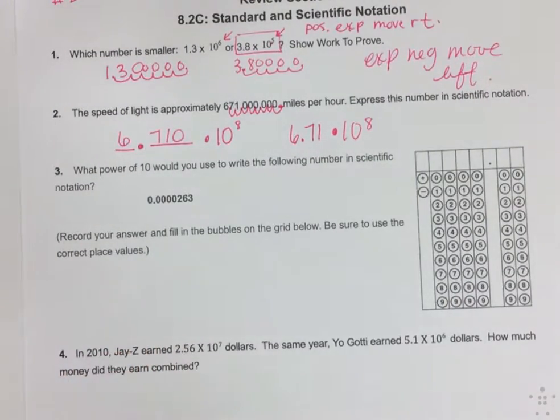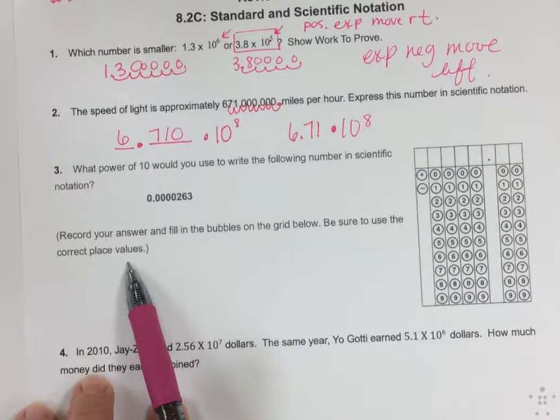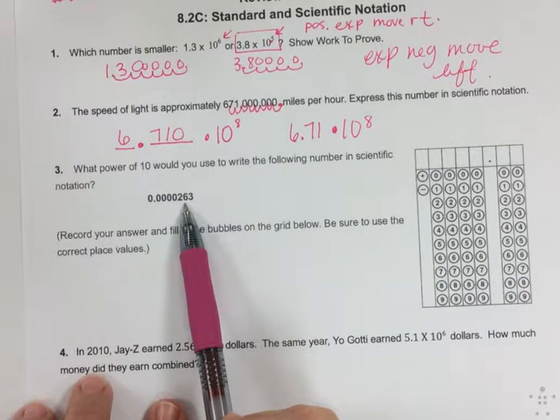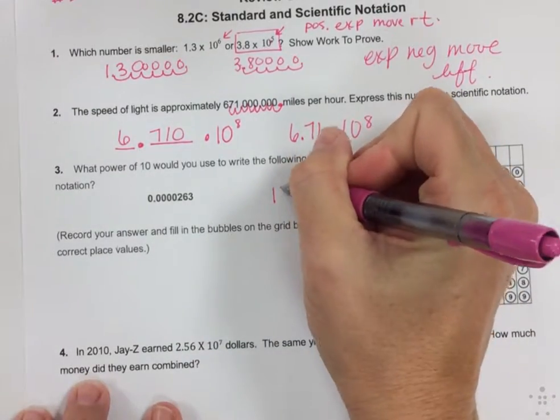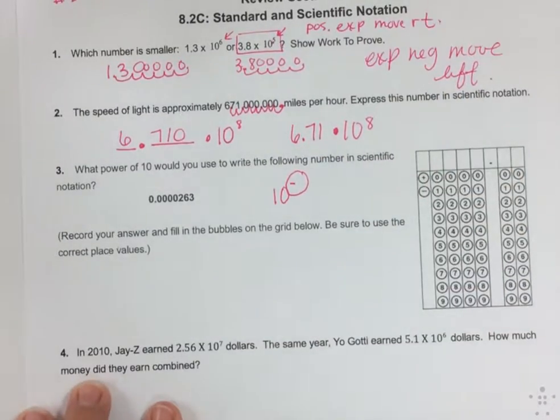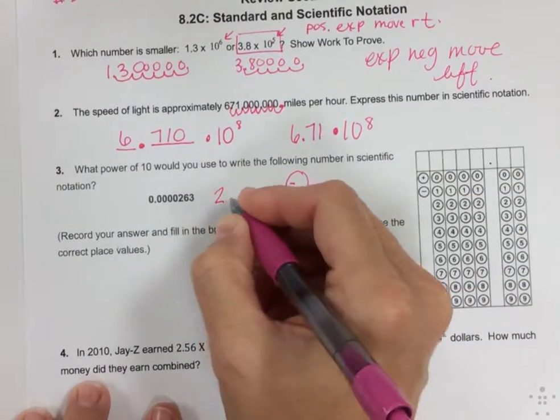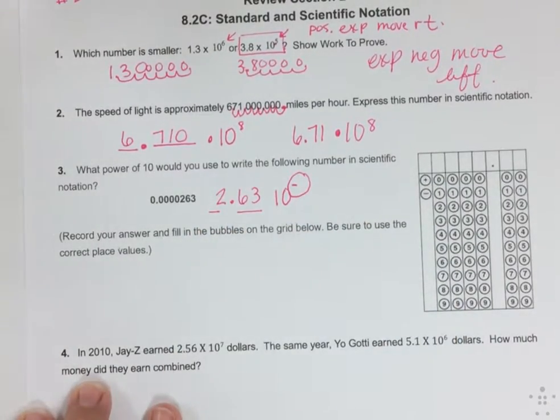Number 3. What power of 10 would you use to write the following number in scientific notation? Then we're going to record our answer on the bubble grid and be sure to use the correct place values. So our number is starting off as a decimal, so I know that my exponent, the one right here, has to be a negative number. And I need it to look like this because I have one place value then everything else following it.